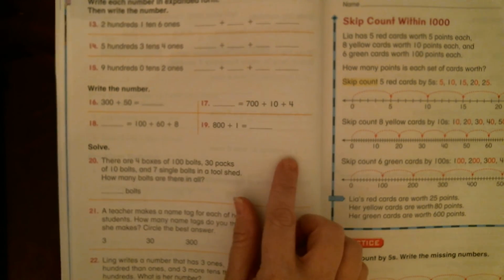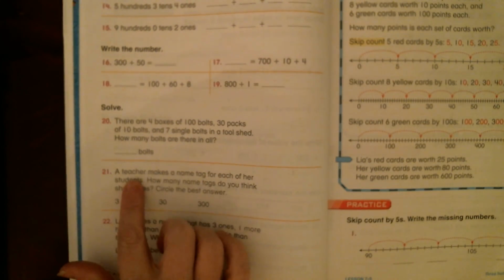Down here, you're going to read the story problem and solve it. You've got room here to make a picture. If you don't have enough room, get your whiteboard out. Remember with story problems, draw it out to make sure that you're visualizing it the right way. So you're going to do that for number 20, 21, and 22. 21 is an estimation. You're thinking of the best estimate. All right, guys? If you have any questions, have your parents reach out to me.